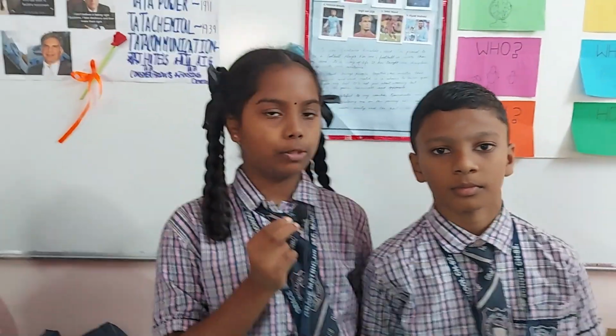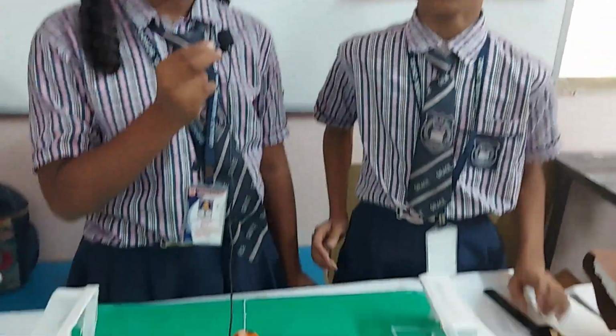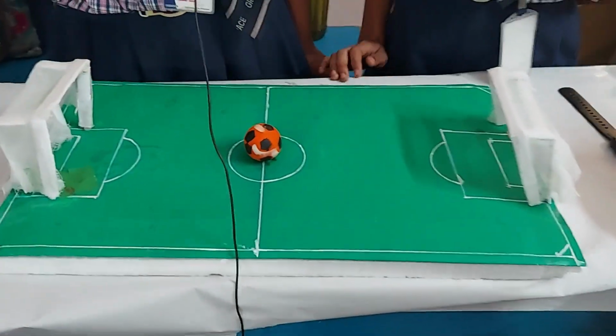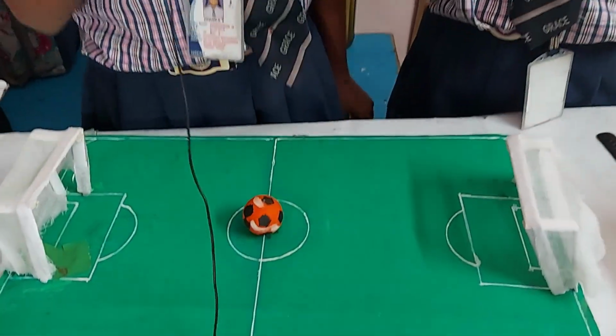This is the model of football. It originated in Britain in the 19th century. The first football match was played in 1863. Rules of football. It is played by two teams of 11 players each. The objective is to score more goals than the opposite team by kicking the ball into the opponent's goal. Total duration is 90 minutes. The team with the most goals at the end wins the match.